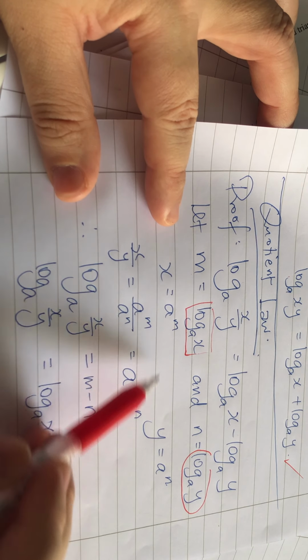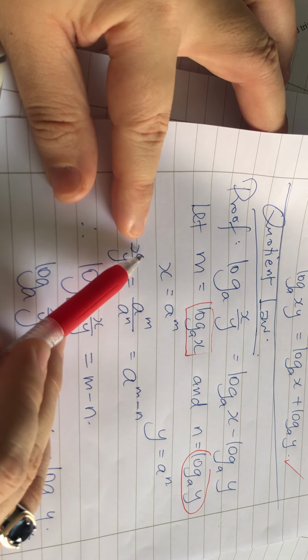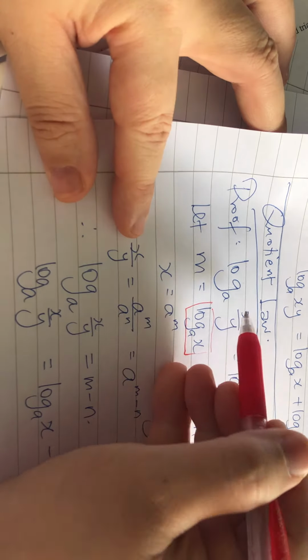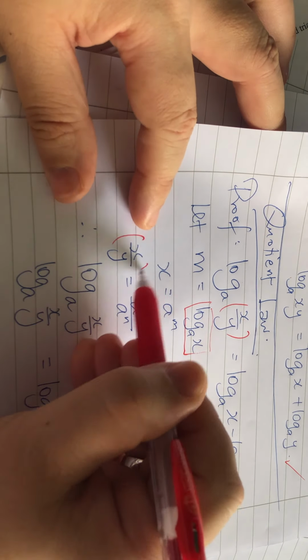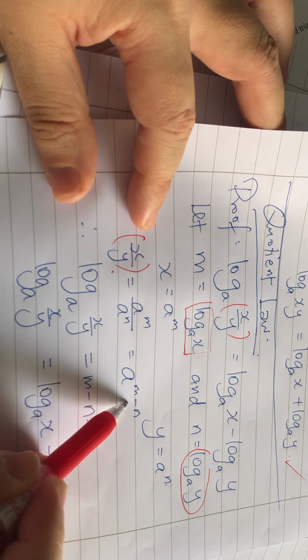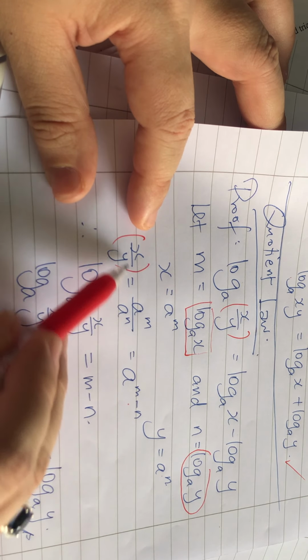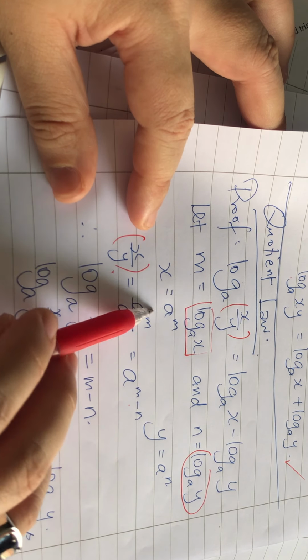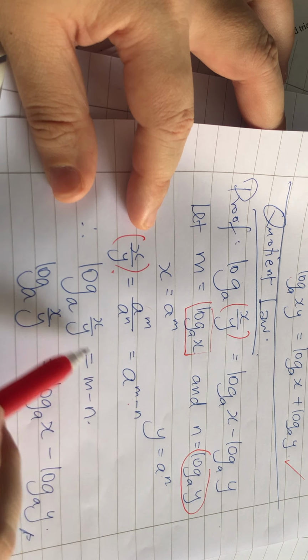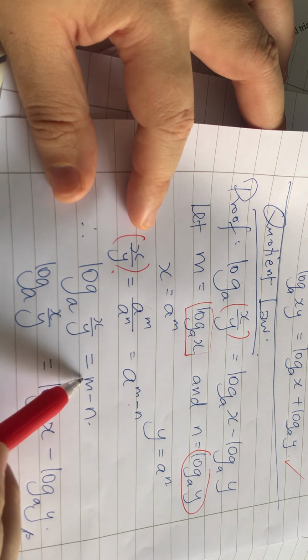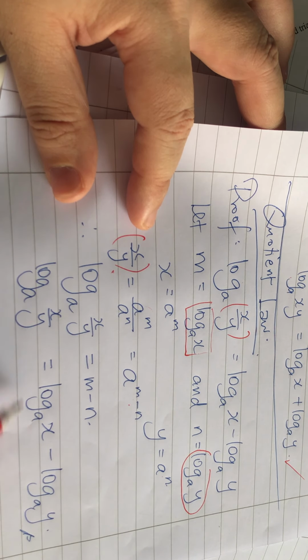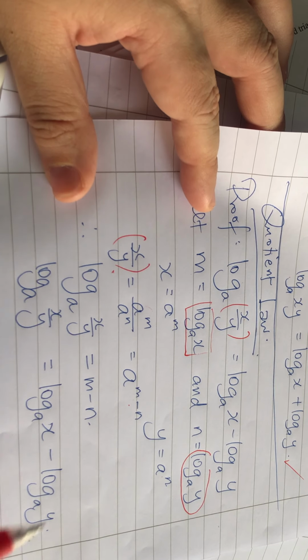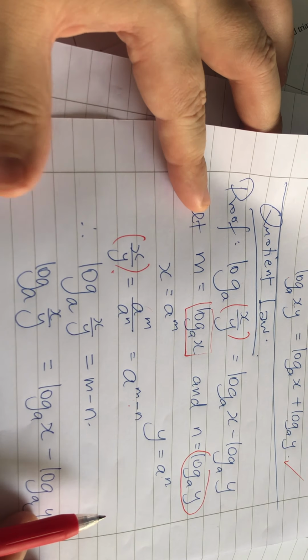Then I change it to index form. Then, because now I want x over y, right? X over y, so I find the x over y. And then later I convert this and this, okay, ignore this, this and this, into the logarithmic form. And then I change the m and the n back. Finish already. Okay, so that's how you do the proving.